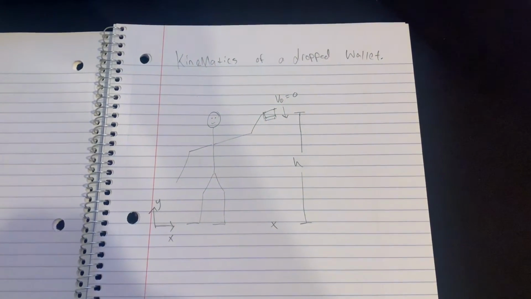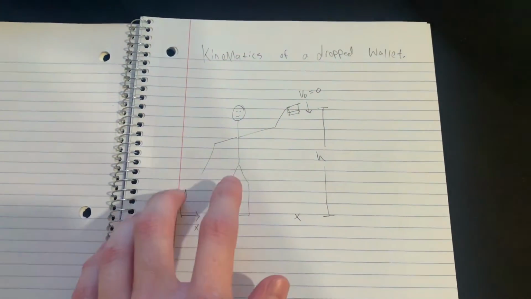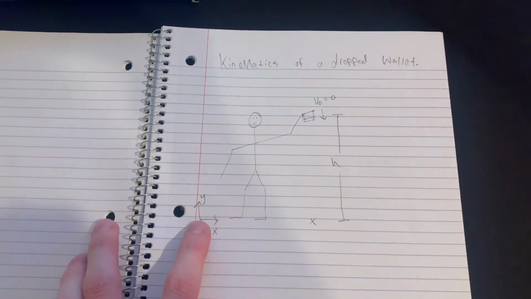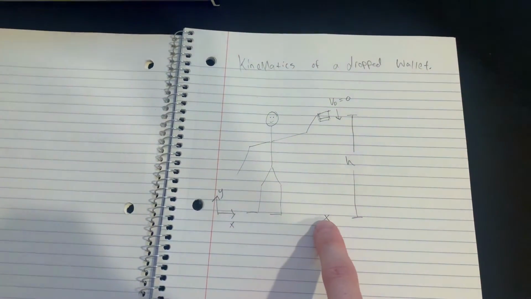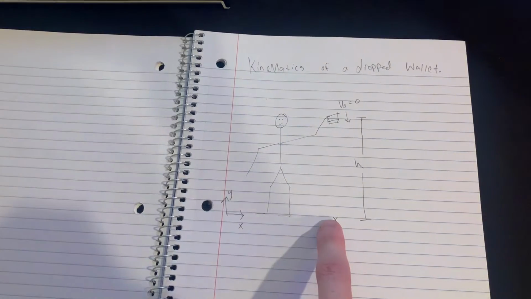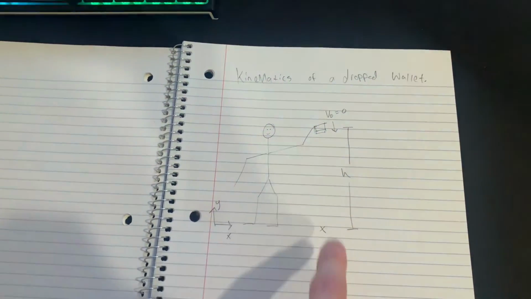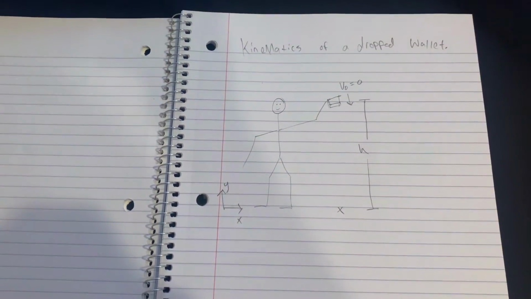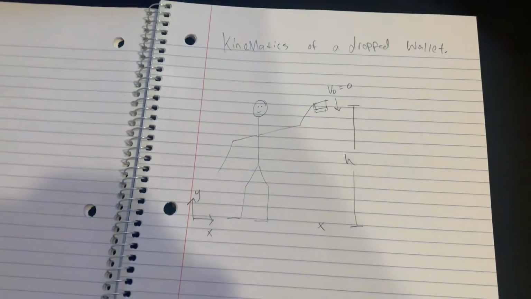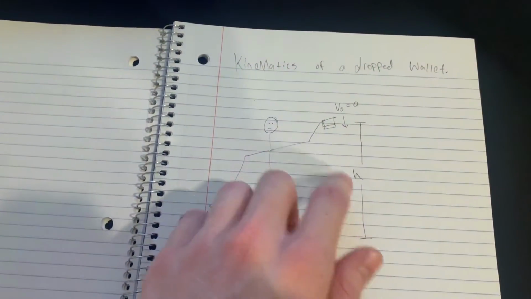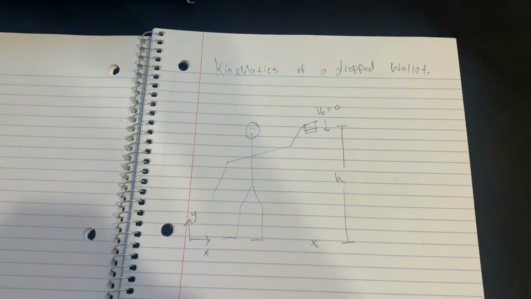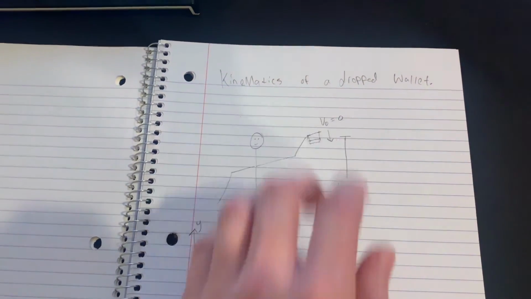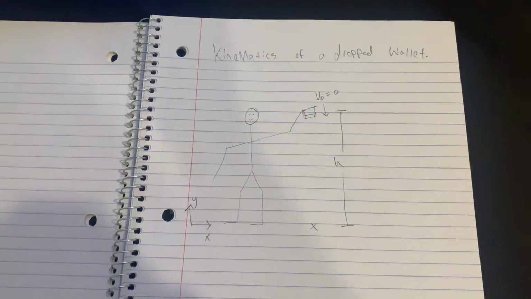So here is my picture of the scenario. Here is me. Here's my coordinate axis. This little H, this X is the floor, or where the wallet will contact the ground after being dropped. I've included H, or my height, because that's where I dropped the wallet from, and the initial velocity is 0, because I am dropping the wallet.